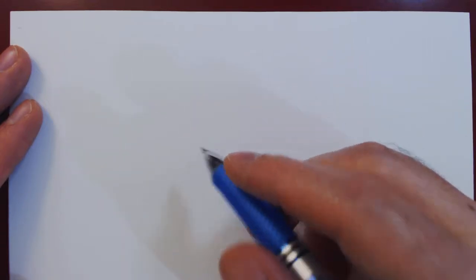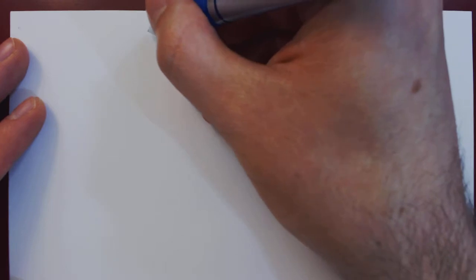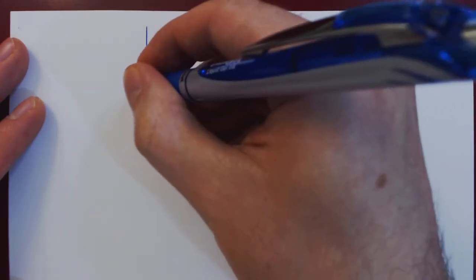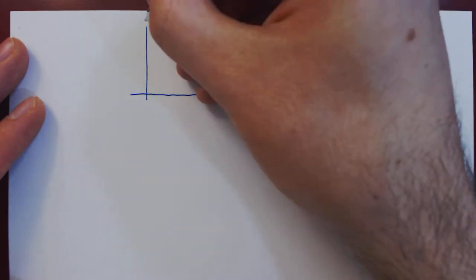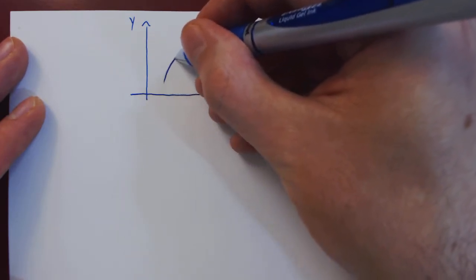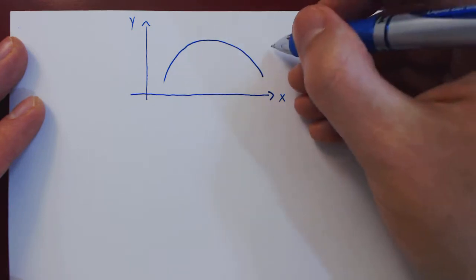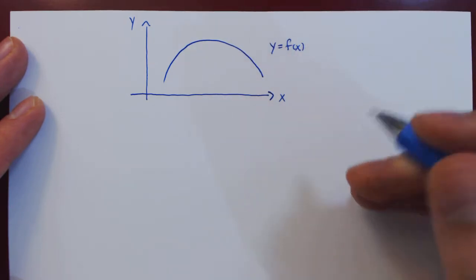Okay, so in this video, we want to figure out a way to tell when the graph of a function is concave down. So let's draw the graph of an arbitrary concave down function. And again, this is the graph of our function y equals f of x.